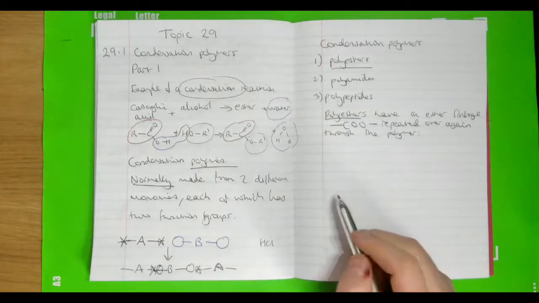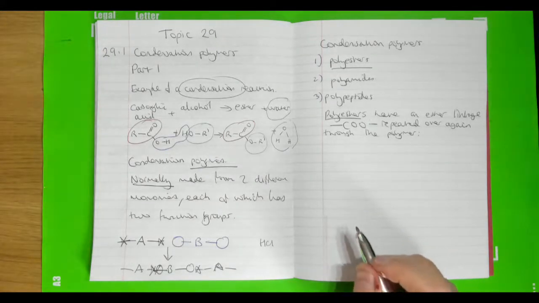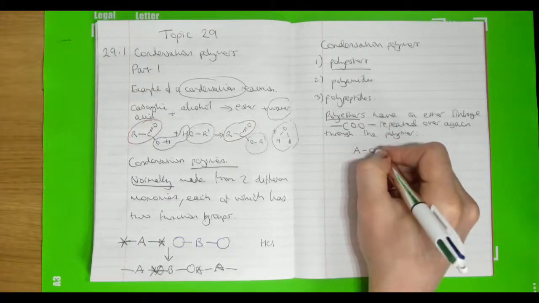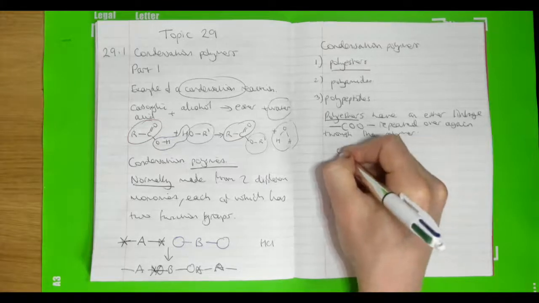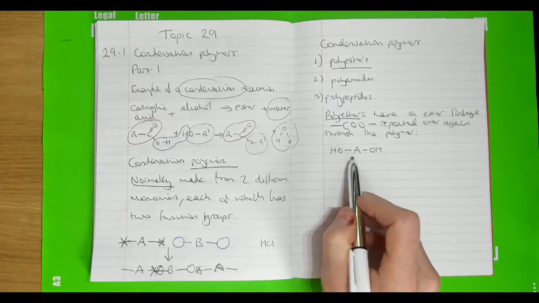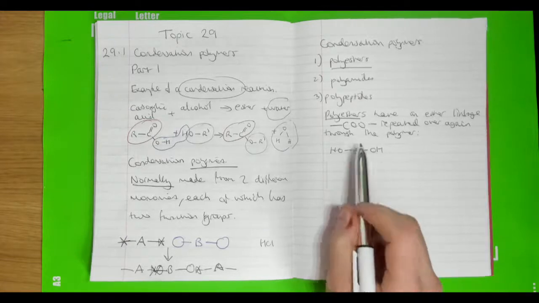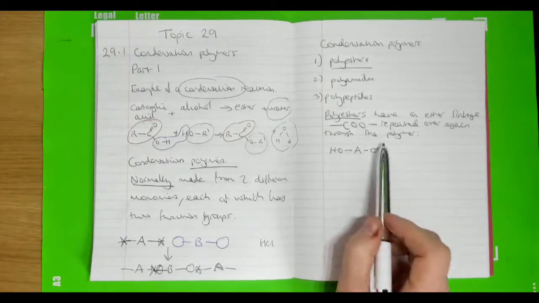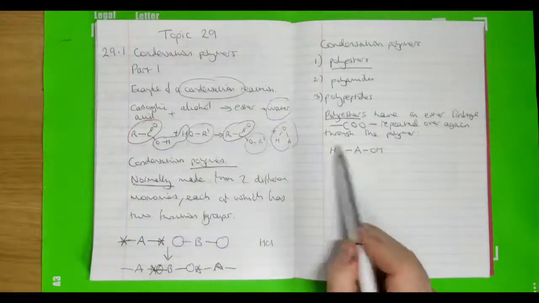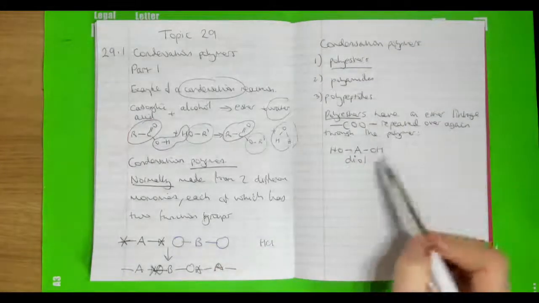Okay, and we need to know how to make a polyester. So we're going to look at the two monomers that make a polyester. The first thing that we need is a molecule which looks a little like this. Remember, there's no element A on the periodic table. That A would represent a hydrocarbon chain or a benzene ring or something. So we're just going to represent it as an A first of all, because we're just interested in the functional groups here. Now, this would be an alcohol. This is what we'll call a diol, because there's two alcohol groups. So the first thing you need to make a polyester is a diol.